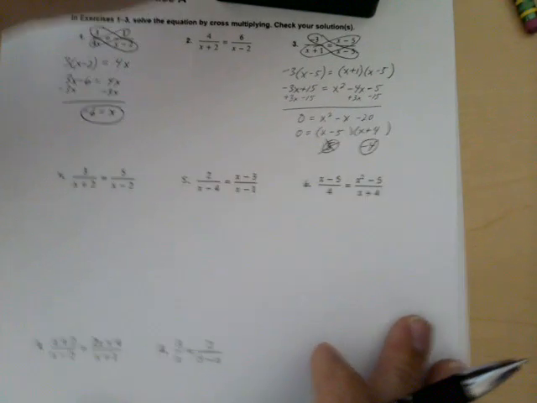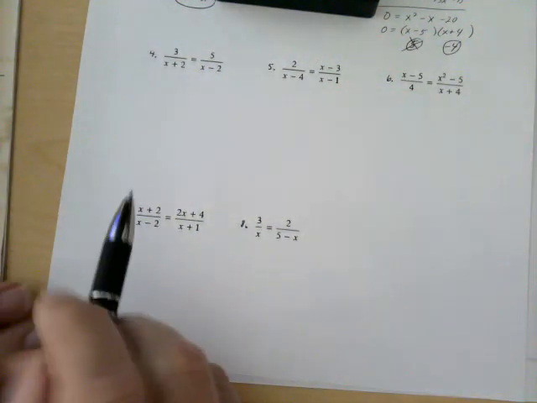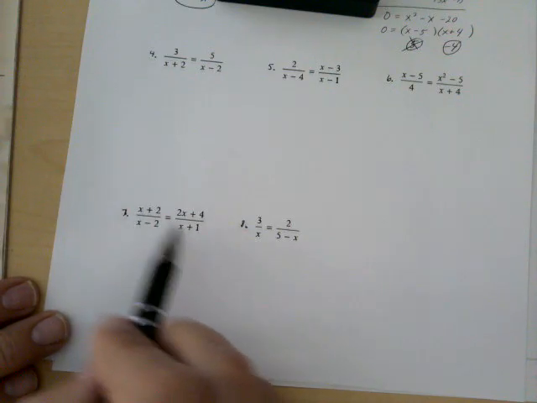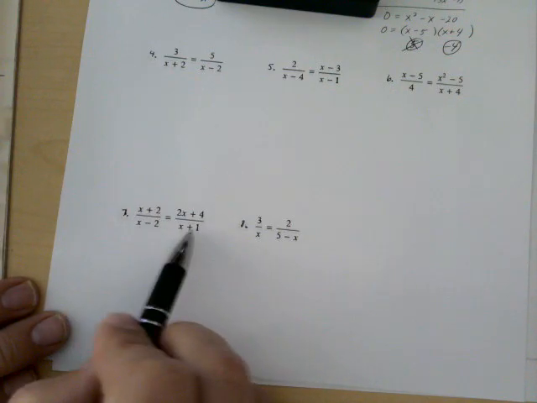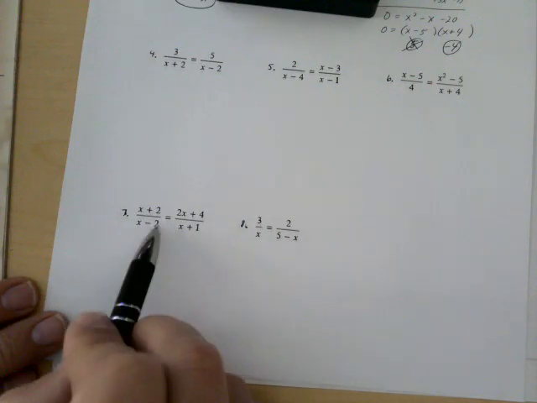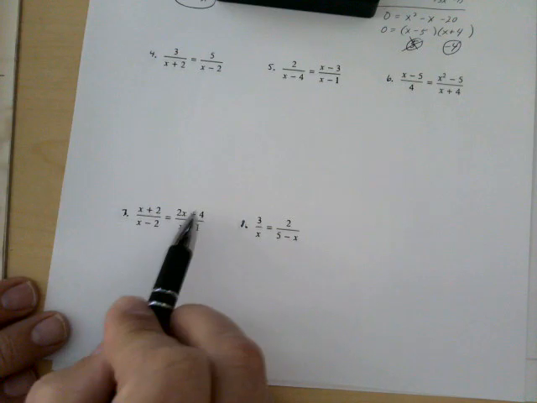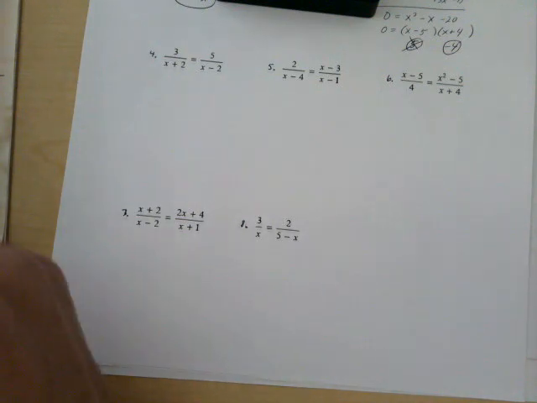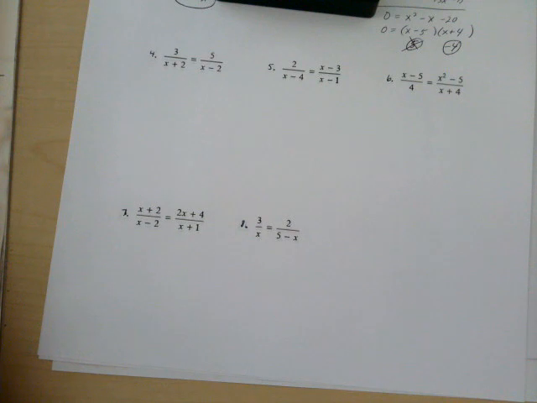And number 7 is probably the most challenging because it's going to require FOIL for both pieces. So make sure you carefully multiply x plus 2 times an x plus 1. And then when you do the cross products here, be very careful, but get 0 on one side, solve by factoring, and you should be good.